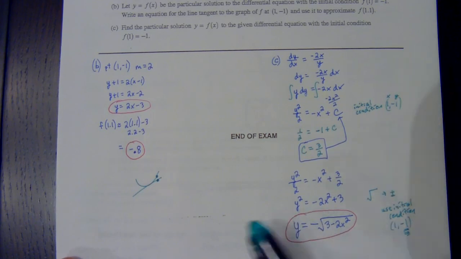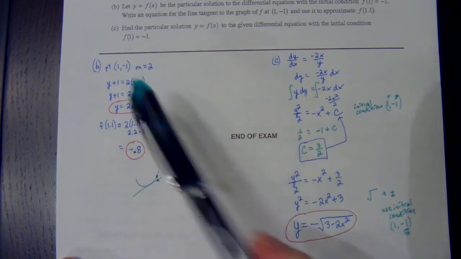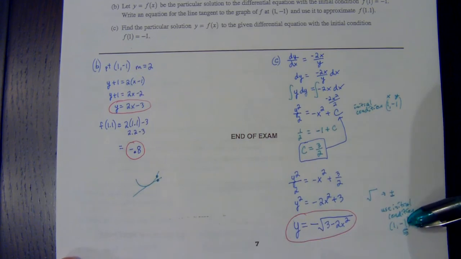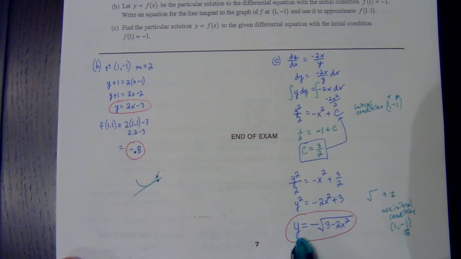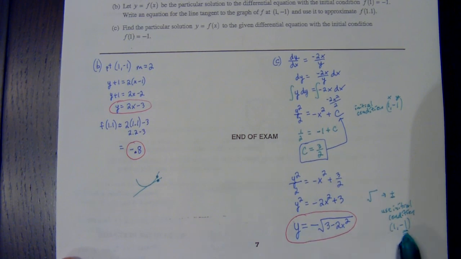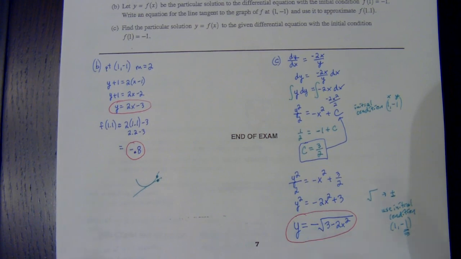You always look at the initial condition, right? You have this point, 1 comma negative 1. That's your initial condition. You're going to do y equals plus or minus the square root. You're trying to figure out what the y is equal to, a positive or negative. And so since that y value is negative, that's why we choose the negative right there. And then we're done.